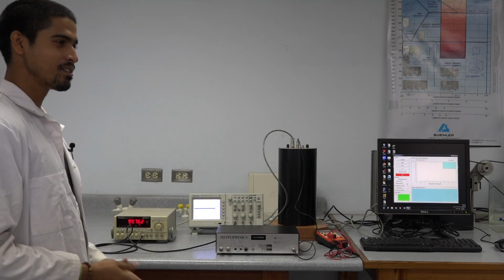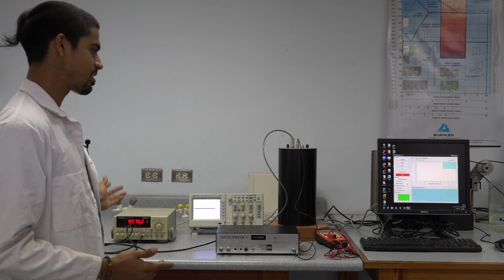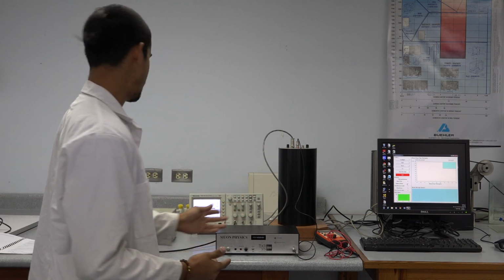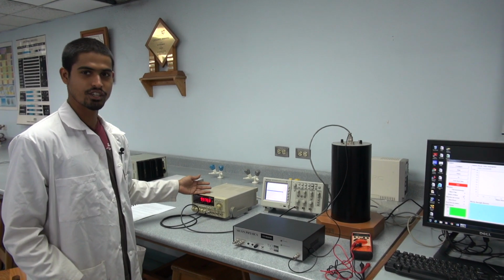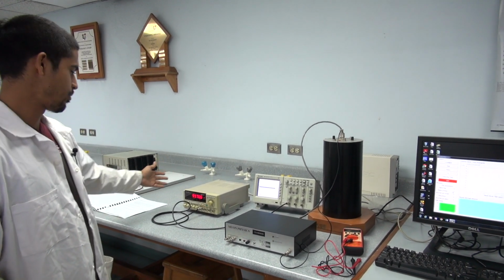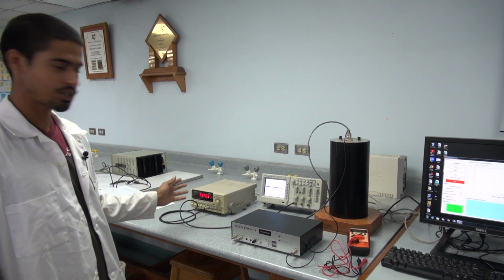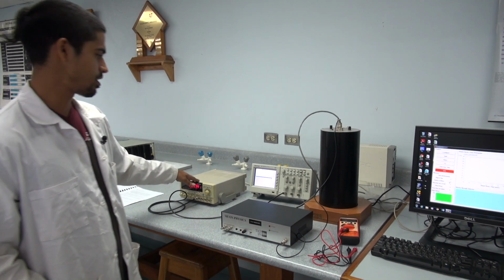Good day everyone, this is the Muon Physics lab. I'm going to explain the equipment that we have here. So here we have a signal generator. It could change between sine wave, square wave and such. We'll only be using the sine wave feature on this.